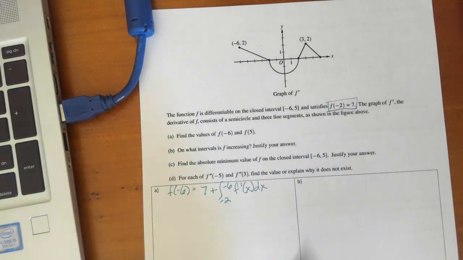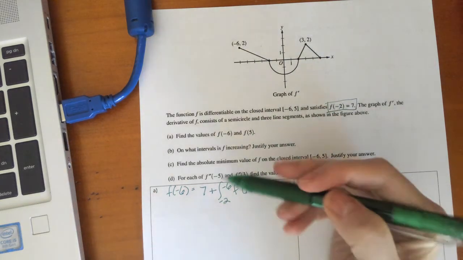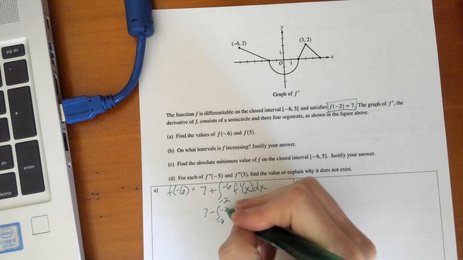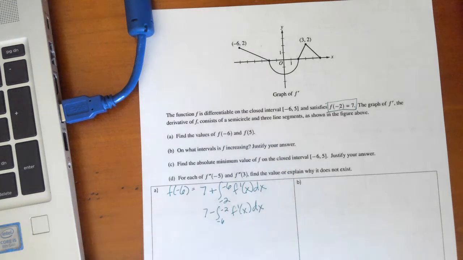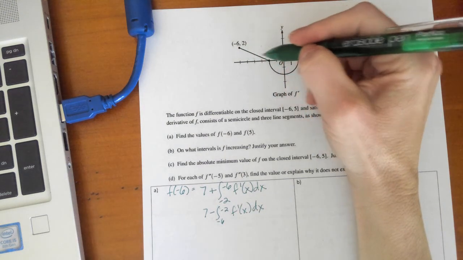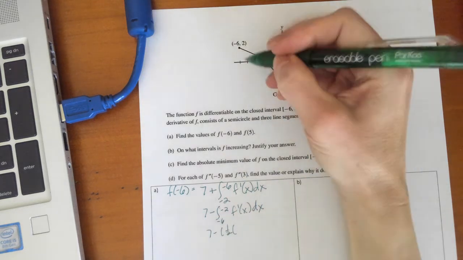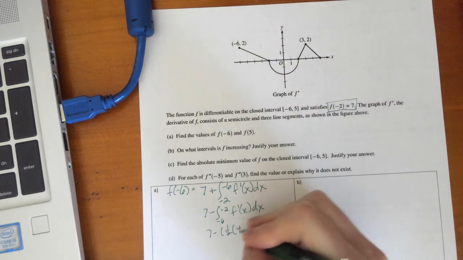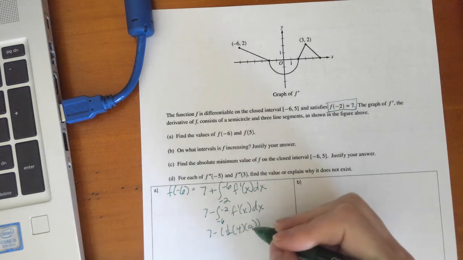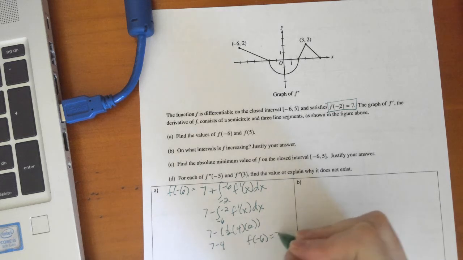So if we find the area under our f prime graph, we're going to get f. Now once again, this is not going from least to greatest, so we're going to have to change the sign so that it can go from least to greatest. And if we were to find from -6 to -2, that is our triangle here, which is going to be 1/2. Our base is 1, 2, 3, 4, and our height is a +2. So this becomes half of 8 or 4, and 7 minus 4 is 3. So f of -6 is equal to 3.